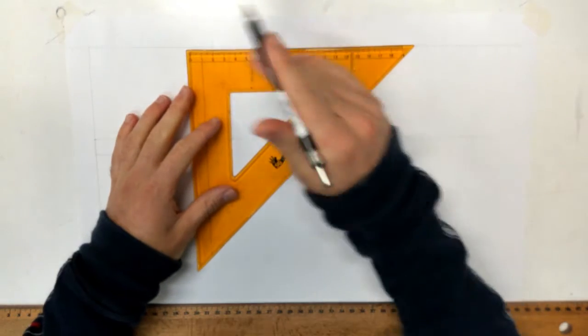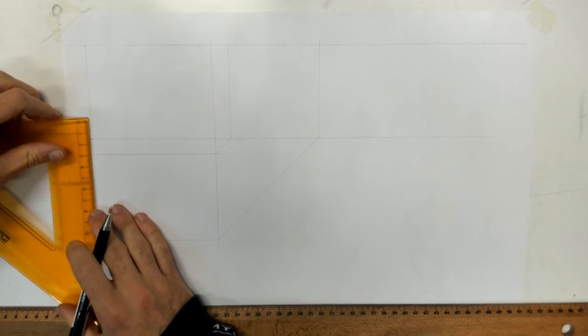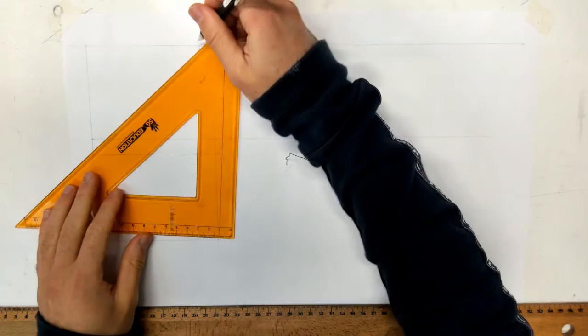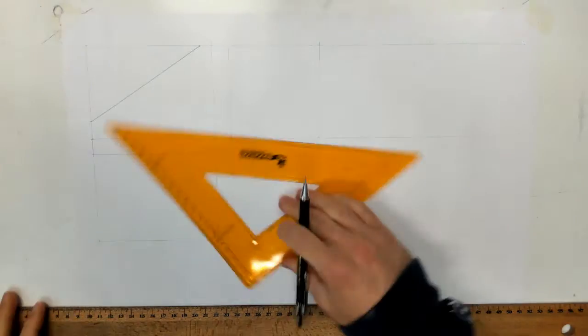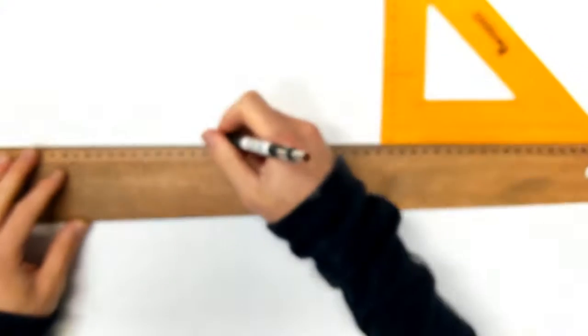So the elevation, first thing I have is going to be a 10 mil distance going in here, and I also have a 15 mil height going up here, and those 2 points connect. And the outline is heavy then the rest of the way as well.